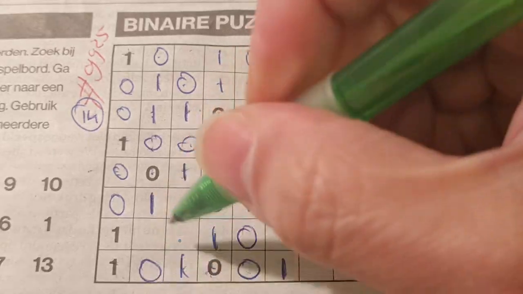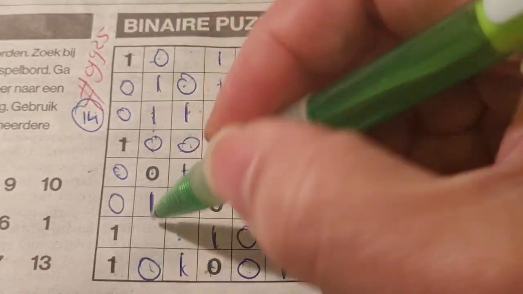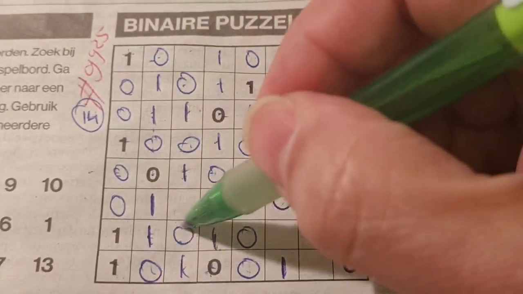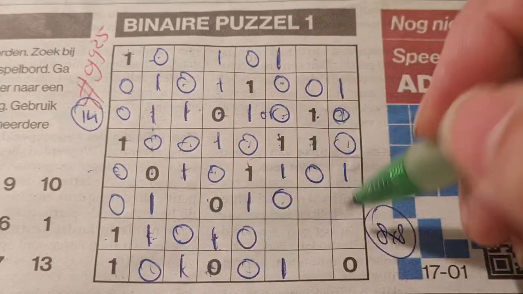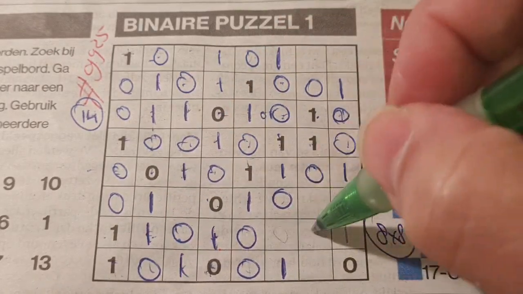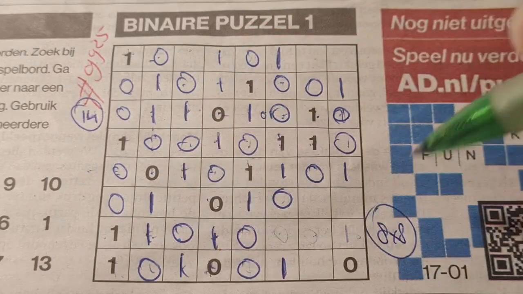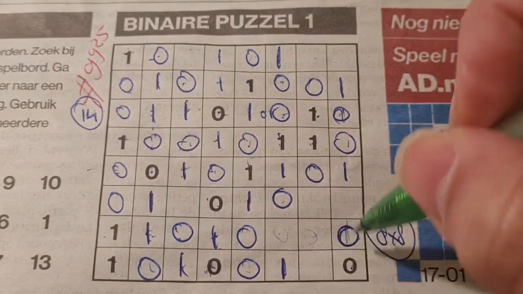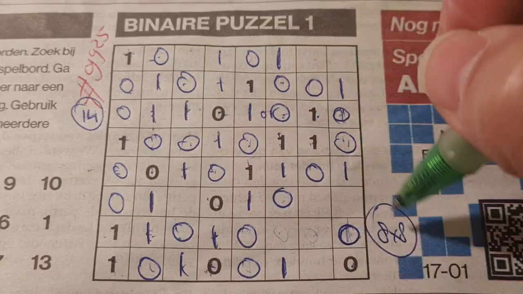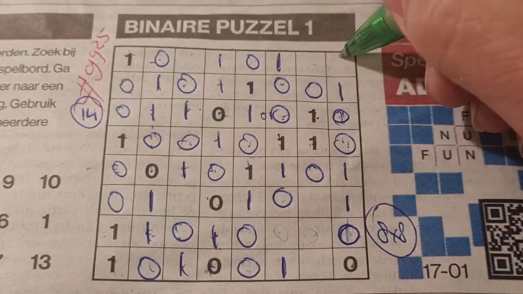Between 2 ones comes an O. 1, 2, 3, 4 O's, so the rest are ones. Between 2 ones comes an O. We have here 3 ones. If I place number 4 there, then we will have 3 O's in a row in this row. Not allowed, one of the rules, so this should be a 1. 4 O's we have here in the last column, so the rest are ones.